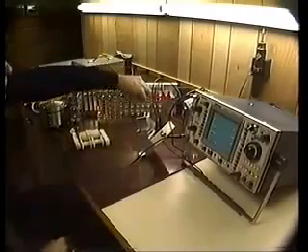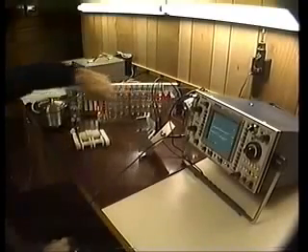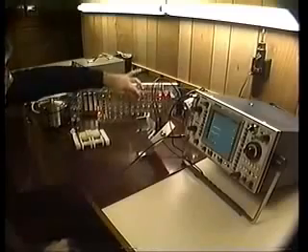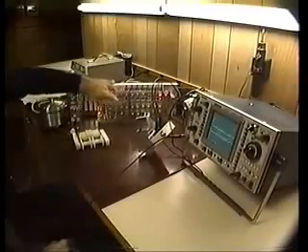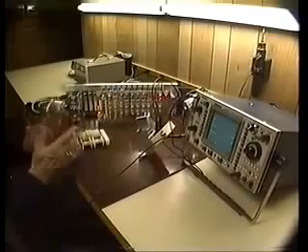If you want to listen to all the injectors, that was all four of the injectors firing at a synchronous rate.